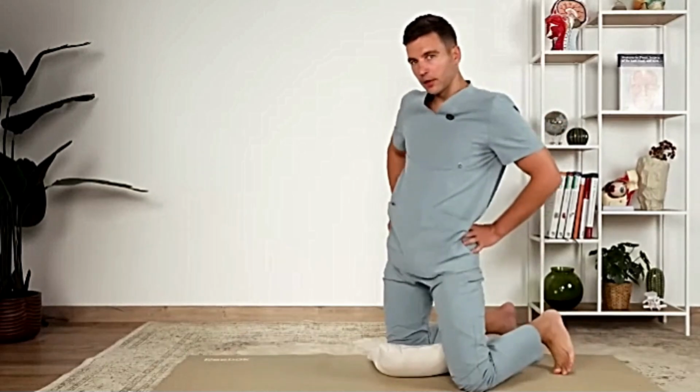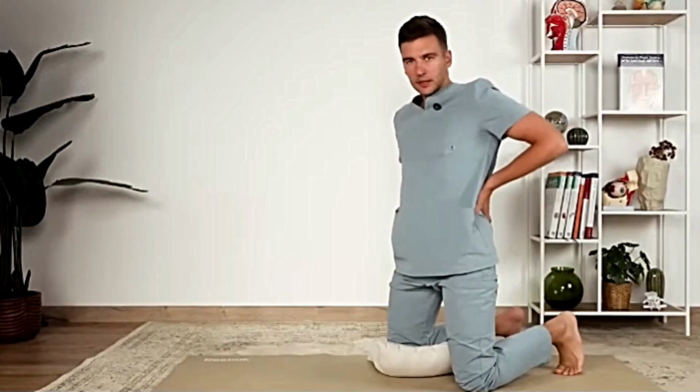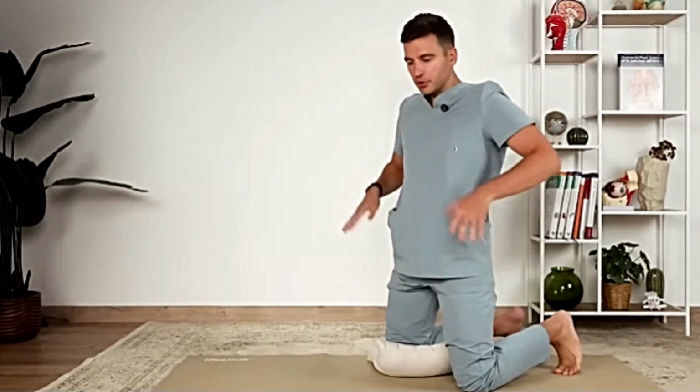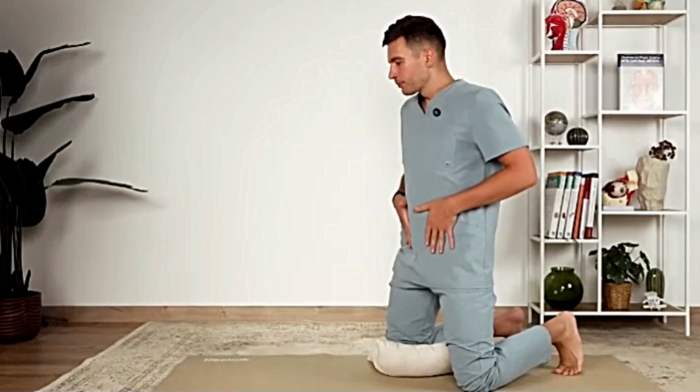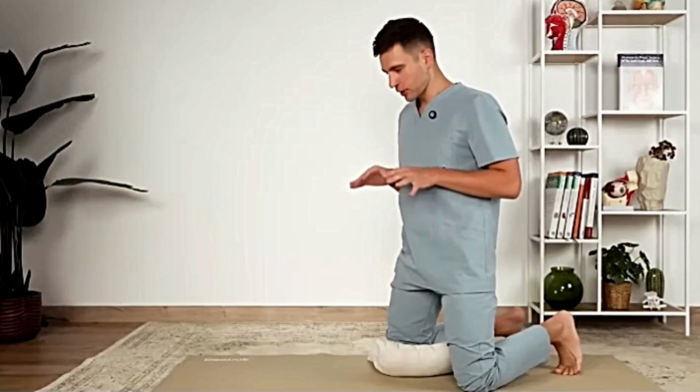After that, notice how your pelvis becomes more mobile. If you do a before and after test, your pelvis will start to rotate more easily. Why? Because these muscles are relaxing. And once you've done that, for the second technique, you just need to lie on your back.